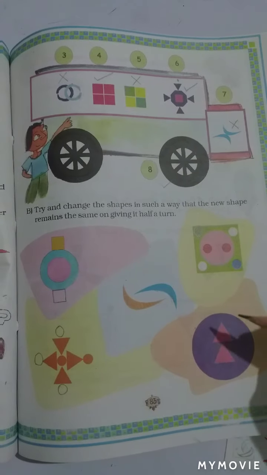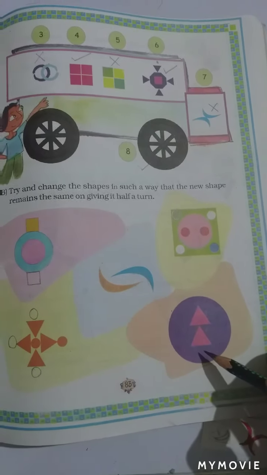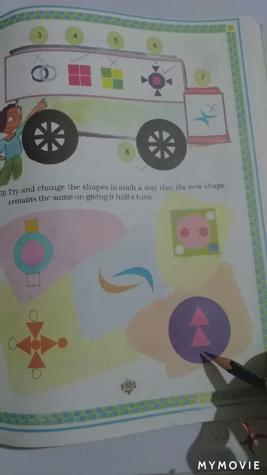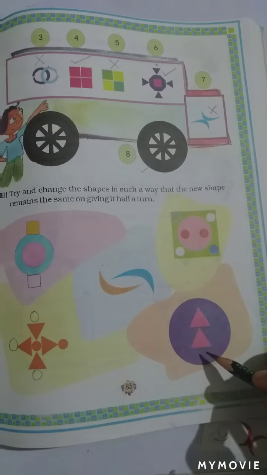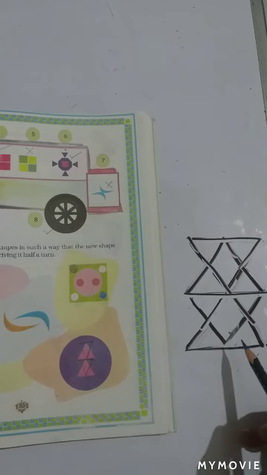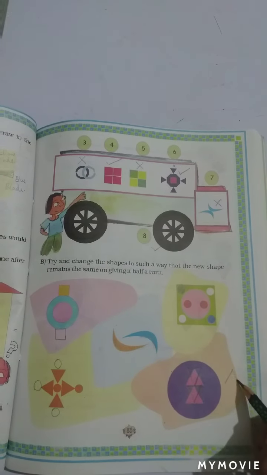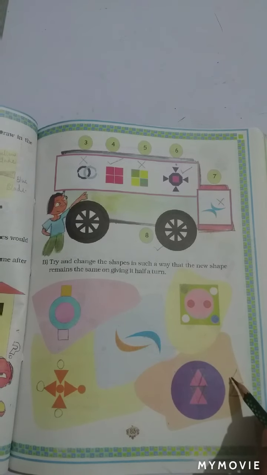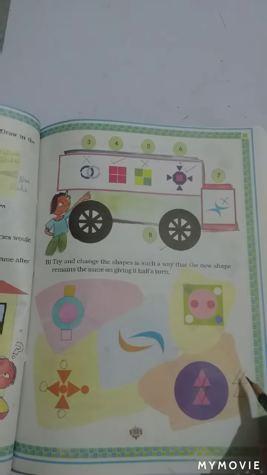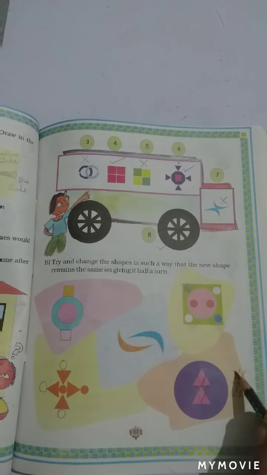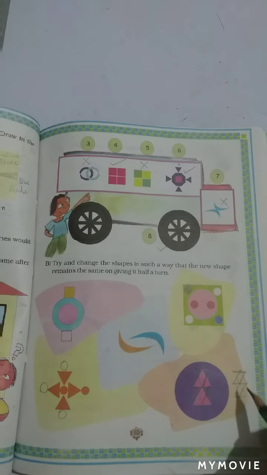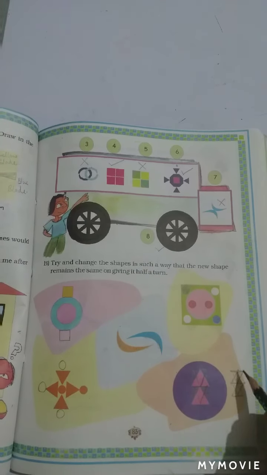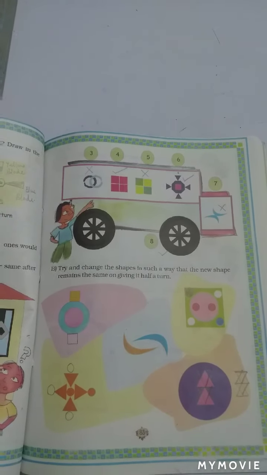Okay, now the last one, what you have to do is, when you give it a turn, you have to get the same figure. So it is to be made like this. How I made it is, the question figure was like this. And for the answer figure you have to make V, two V's. This is first V and this is second V, and close it. Okay, so you will get the answer figure. When you turn it half, this will look the same. So I hope all the questions are clear to you.